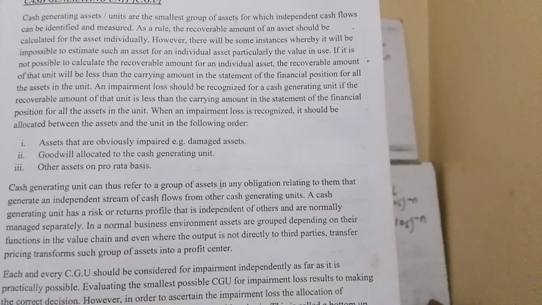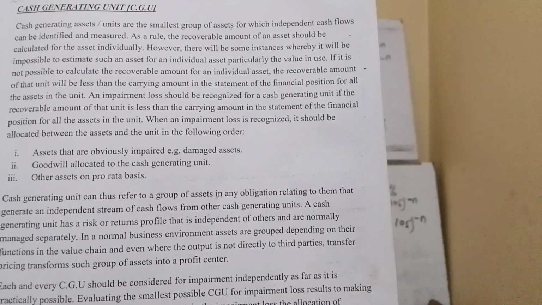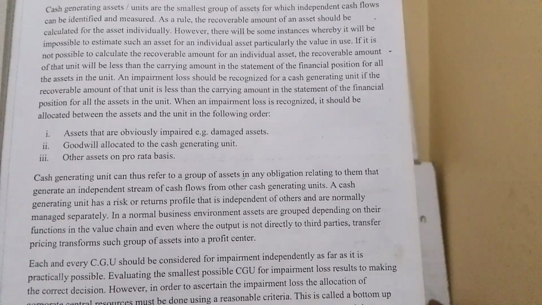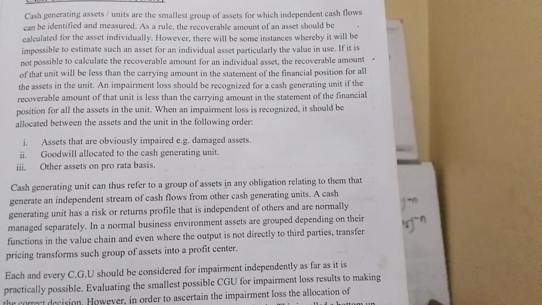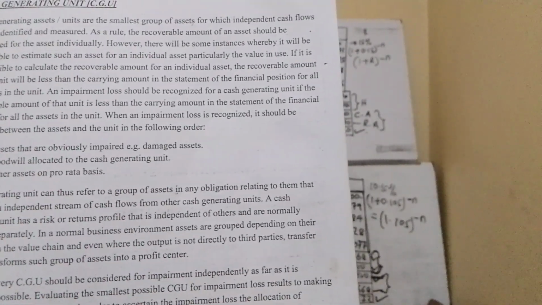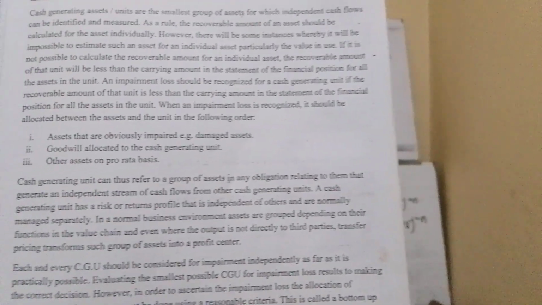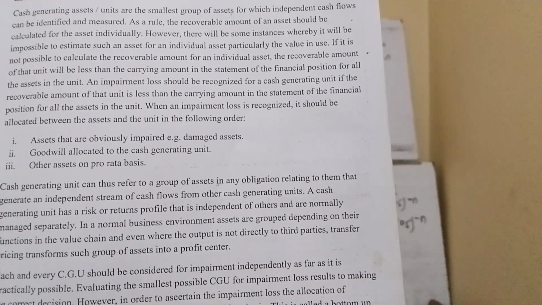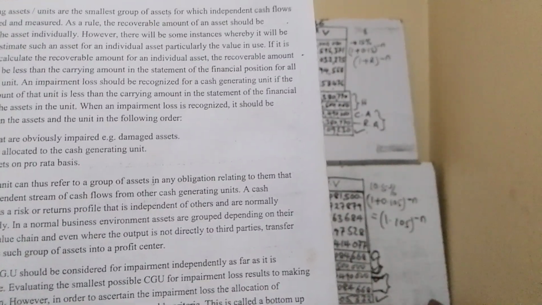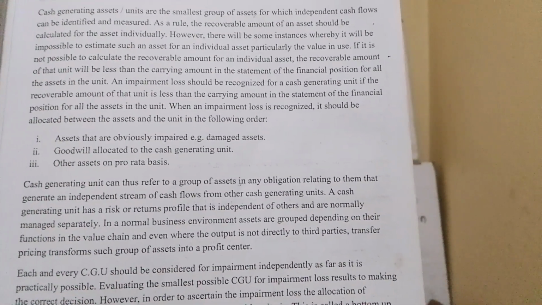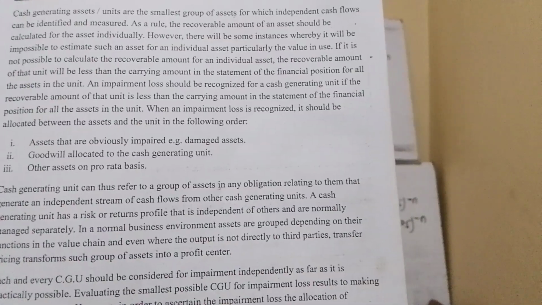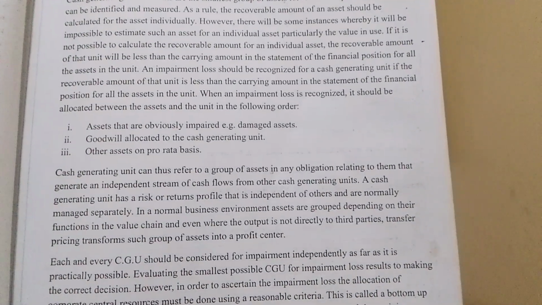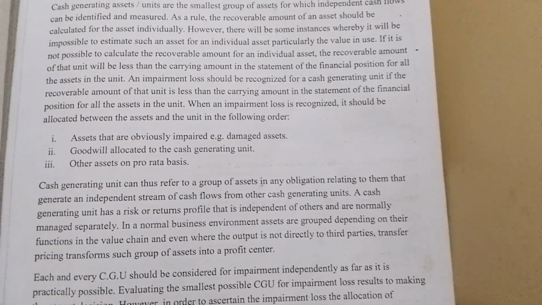If it is not possible to calculate the recoverable amount for an individual asset, the recoverable amount of the unit is determined. An impairment loss should be recognized for a cash generating unit if the recoverable amount of that unit is less than the carrying amount in the statement of financial position for all the assets in the unit.